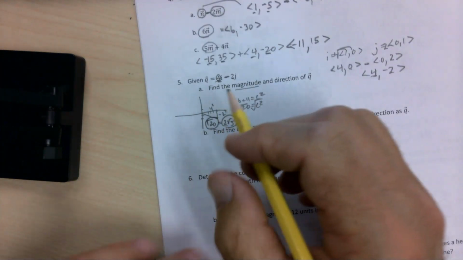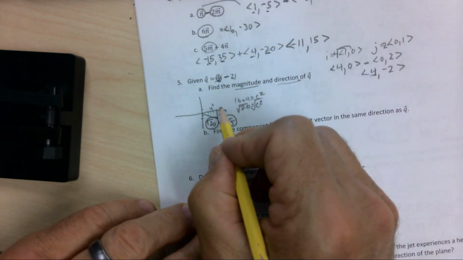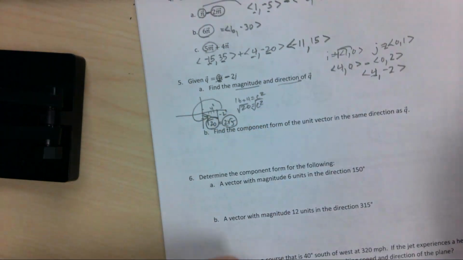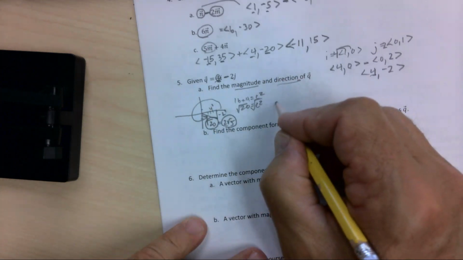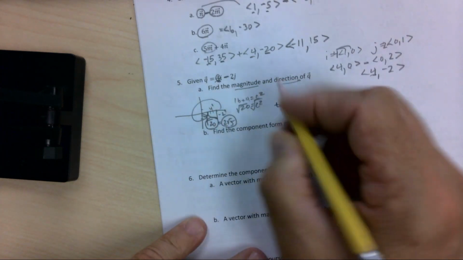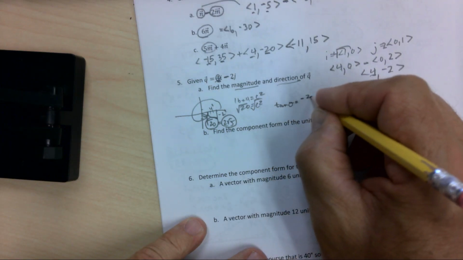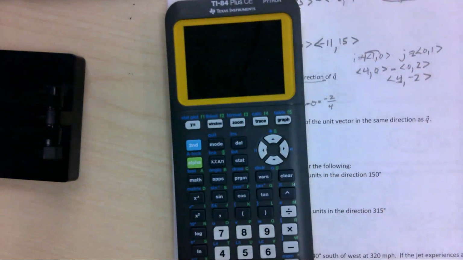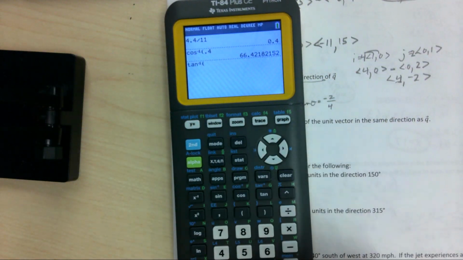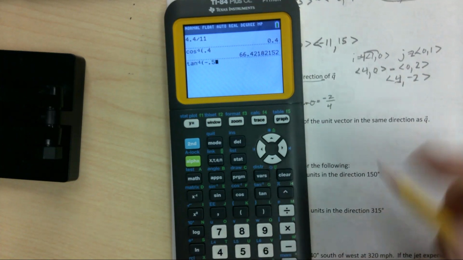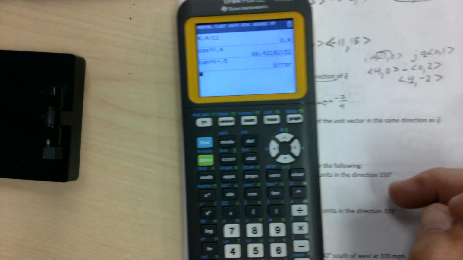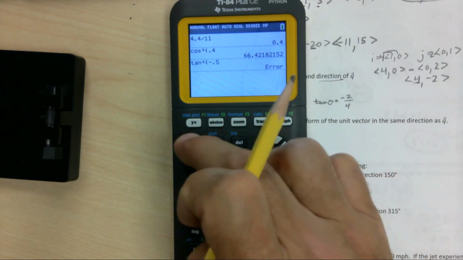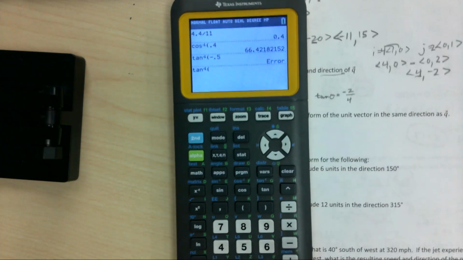Now what the heck is direction? Direction, like we talked about today, is how far you spin the spinner. Well, I'm going to take tangent, because this is opposite over adjacent. I'm going to go tangent of this angle. I'm going to call that theta, would be opposite over adjacent. So now I'm going to go second tangent, negative 0.5, because that's what that reduces to. And it's telling me, no, you didn't. All right. Second tangent. I might have used the wrong minus button. Negative 0.5. There we go.